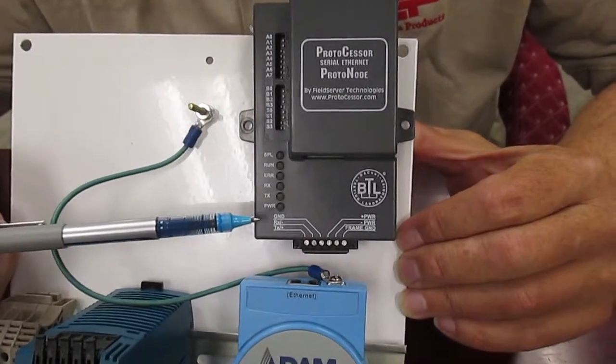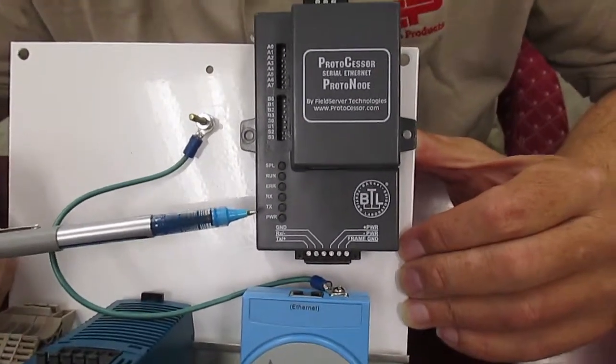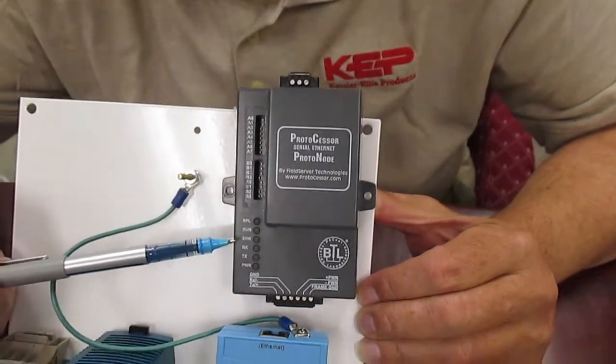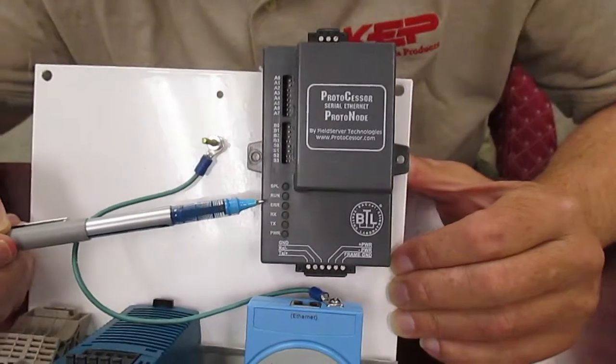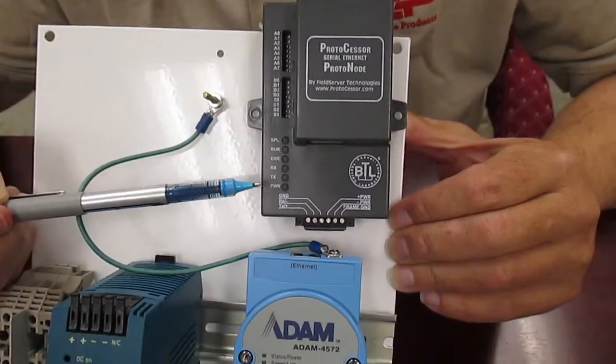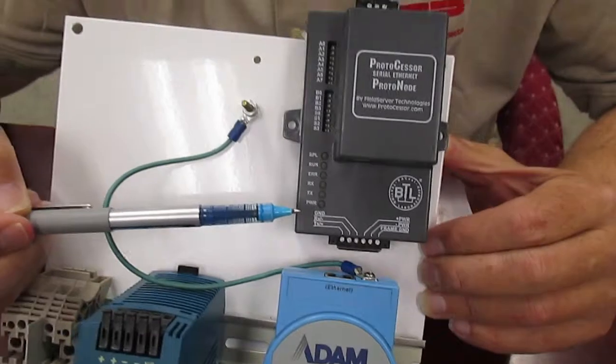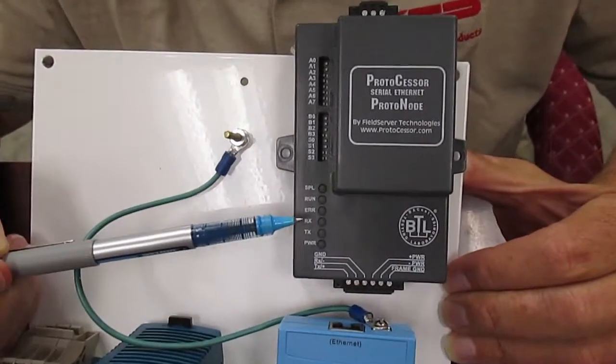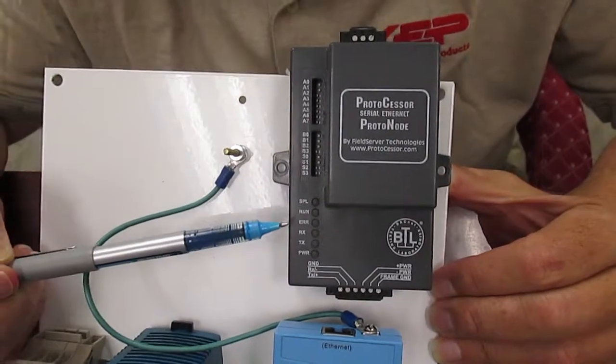For the Modbus and the BACnet IP, this unit has a GUI. It is a website where you have to assign your computer to a specific IP address, and you could actually pre-program all the information through your computer.